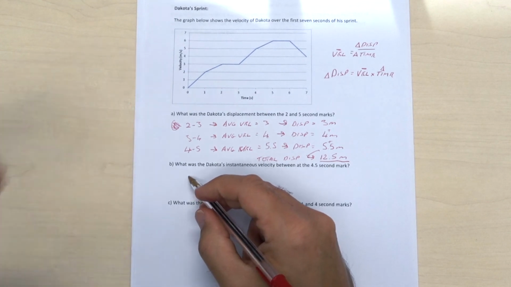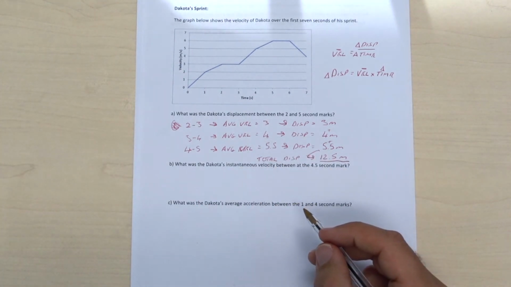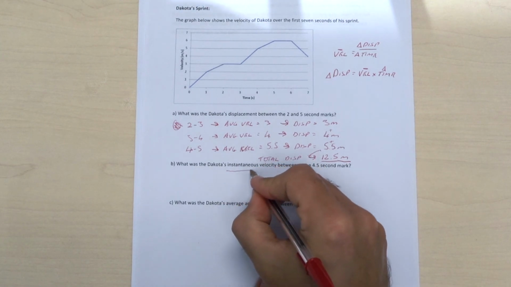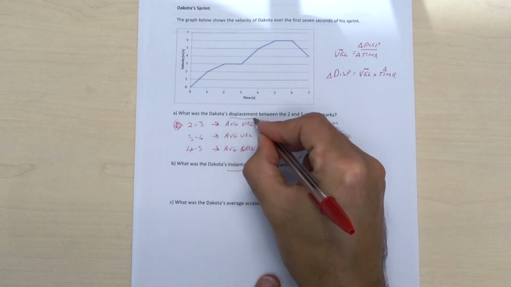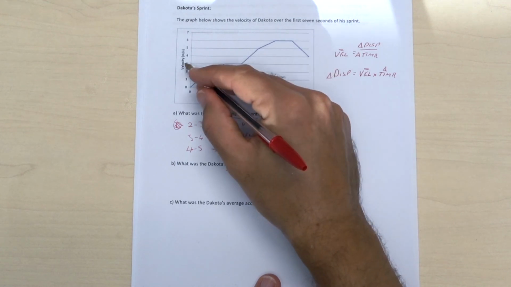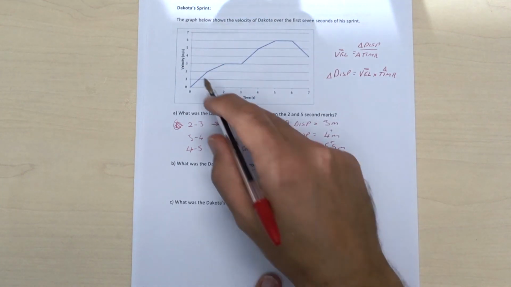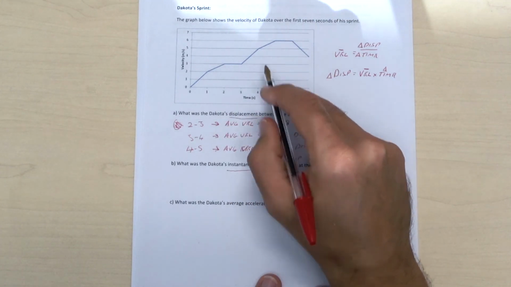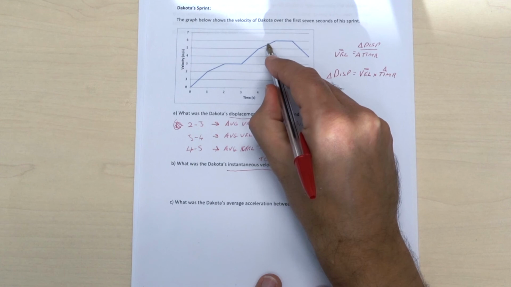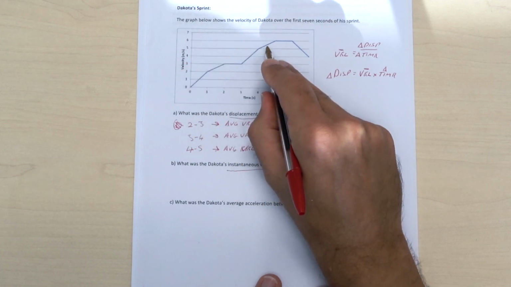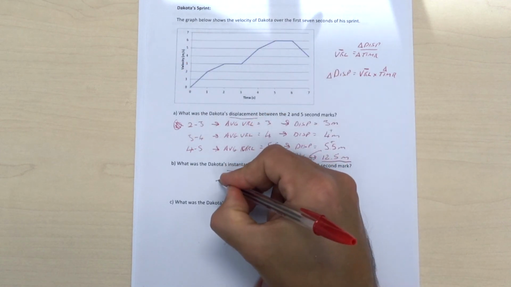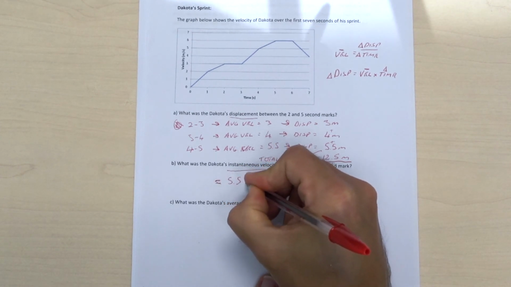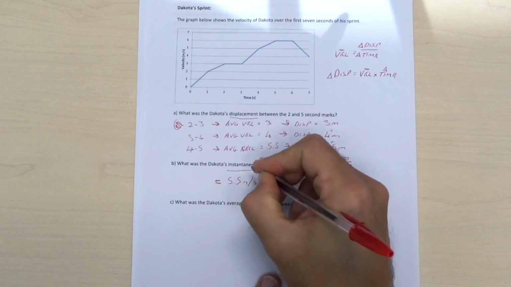On to part B. Dakota's instantaneous velocity at the 4.5 second mark. Again, it's really important to read the question. So here we were being asked for displacement and we were given velocity. Here we're asked for velocity, we're already given velocity. So it's actually on this chart already. So at the 4.5 second mark, if we look between 4 and 5 at the 4.5, we can actually see it's going to be 5.5 meters per second. So we actually don't need to do any calculations. We can just say 5.5 meters per second.